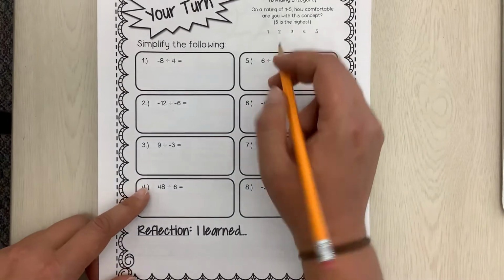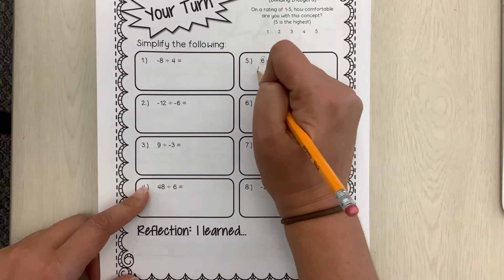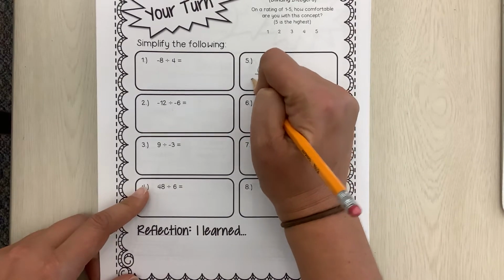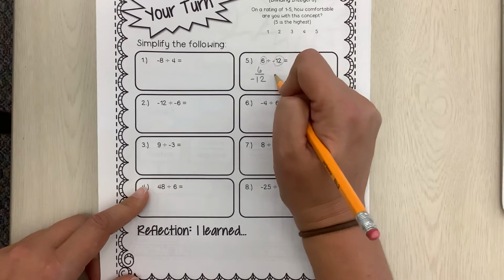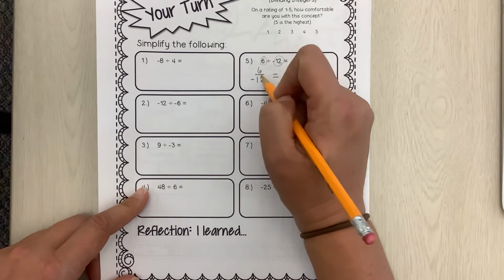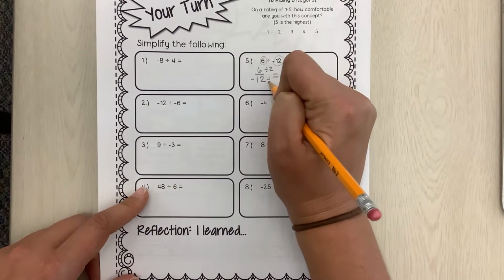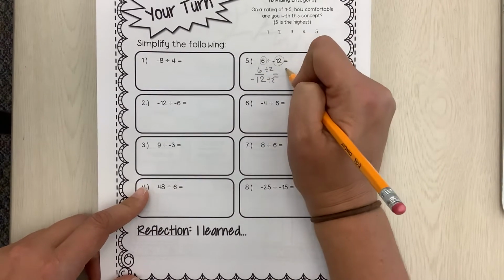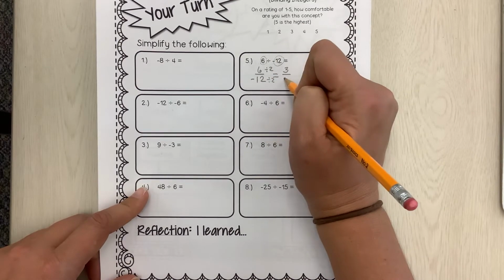But this side, you're going to have to do some fractions, kind of. So remember we talked about this. This is your numerator, and this is your denominator. So 6 divided by negative 12. Okay, so that's how you would write that. We can simplify this, though. 6 and 12 can both be divided by 2 because they're both even. 6 divided by 2 is 3. Negative 12 divided by 2 is 6.